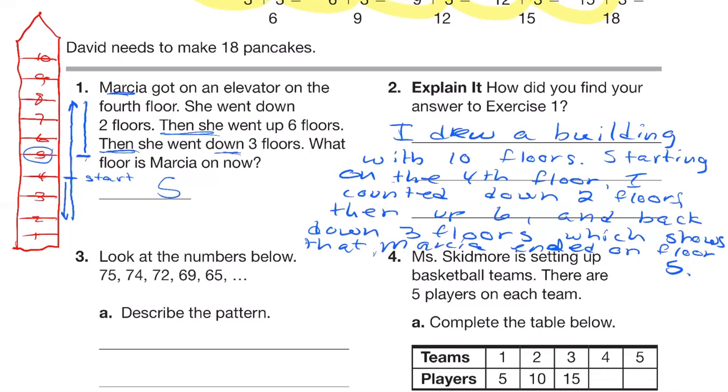When a math problem is asking you to write to explain, it is going to need several sentences and lots of words. Don't be afraid to write down every word that you are thinking as you do the problem. Go ahead and stop the video and try number 3 on your own.